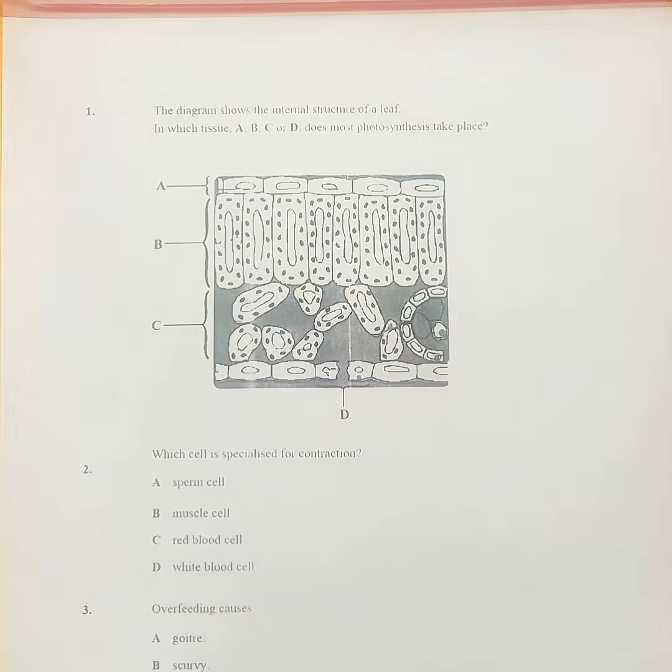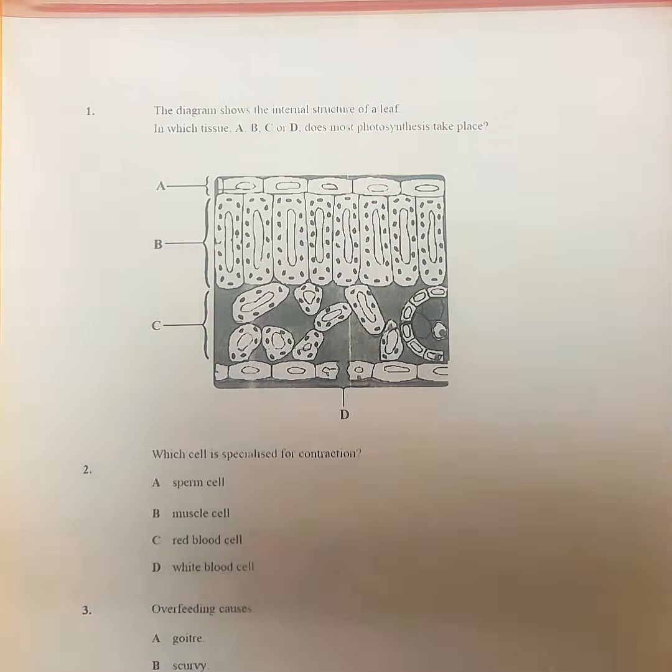Number 1, the diagram shows the internal structure of a leaf. In which tissue A, B, C, or D does most photosynthesis take place? We are going to select B as our answer. This is known as palisade cells. They contain the highest number of chloroplasts, so it is going to have that highest number of chloroplasts in order to do the process of photosynthesis.